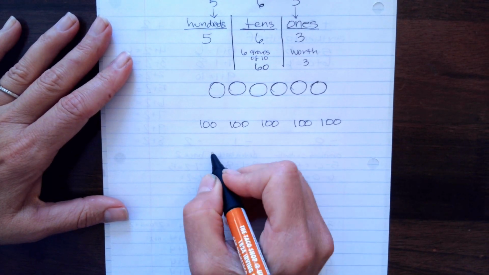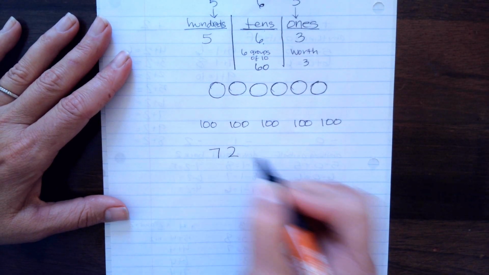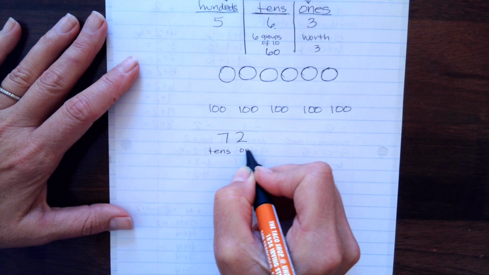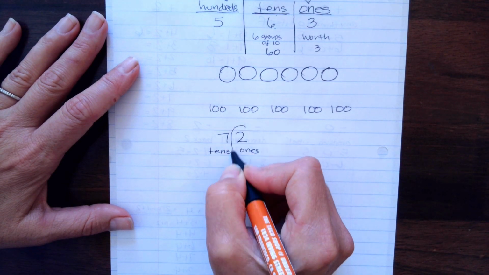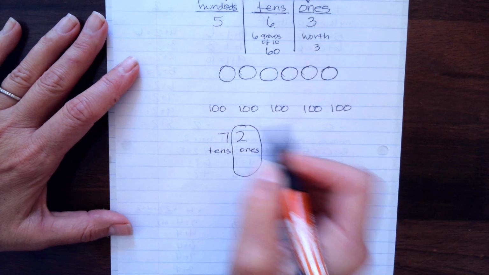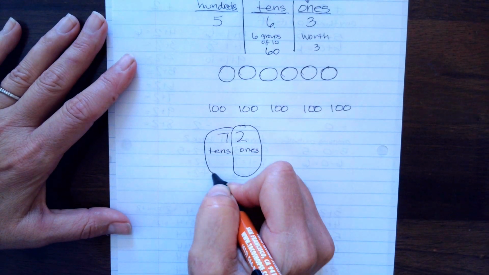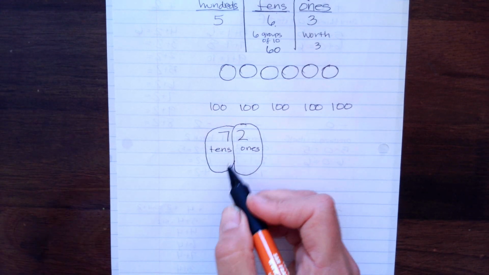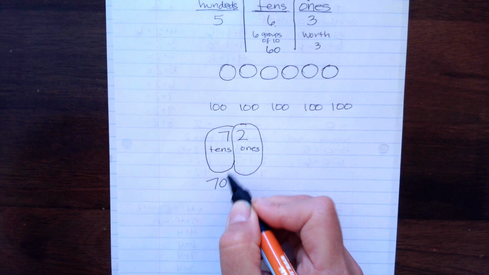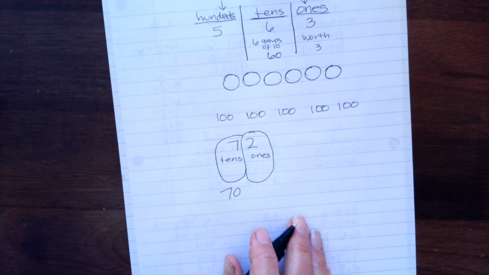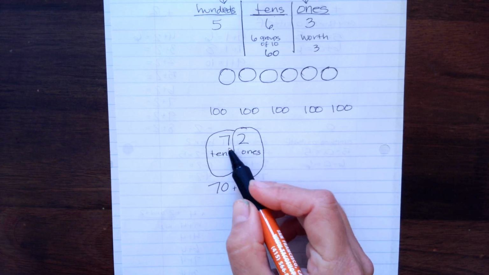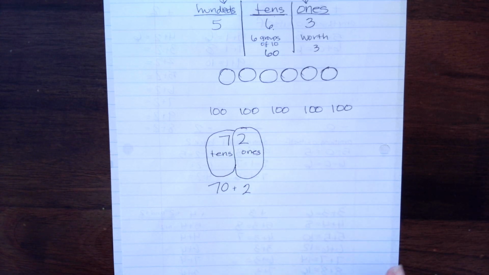Let's try another one. The number 72, there are 7 tens and 2 ones. So this column right here is the ones column, and this column right here is the 10 column. This is 7 in here, so it's actually worth 70. And then this is 2 ones, which is just worth 2. So that's how we get 72.